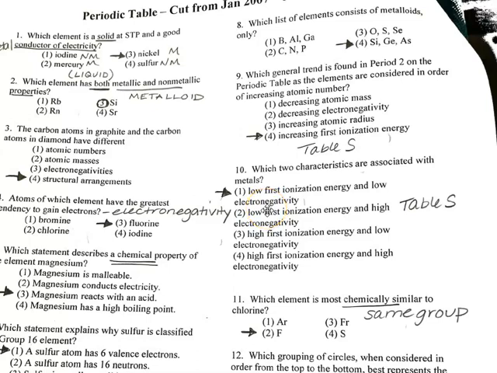Number 10 on the periodic review. Which two characteristics are associated with metals? Again, if you didn't know this, you would pick a metal and a nonmetal, go to Table S, and look up their ionization energy and electronegativity. You will see metals have low ionization energies because they want to get rid of electrons, and that's what ionization energy is. It's the amount of energy to remove an electron. And they're going to have low electronegativity, low attraction for electrons.